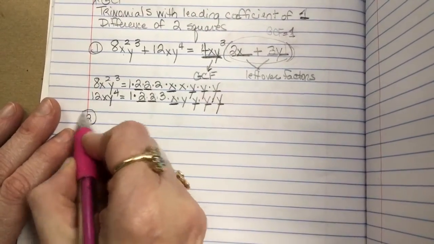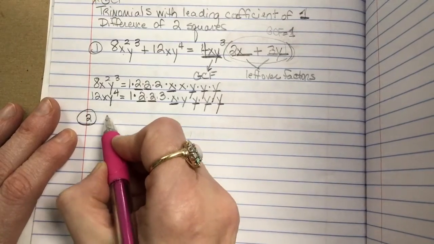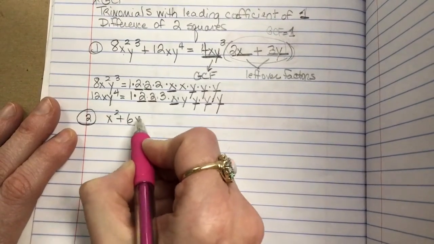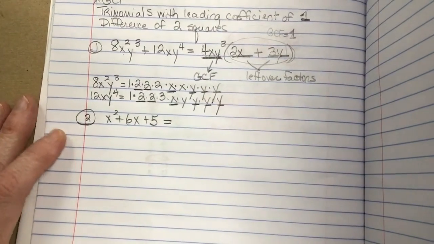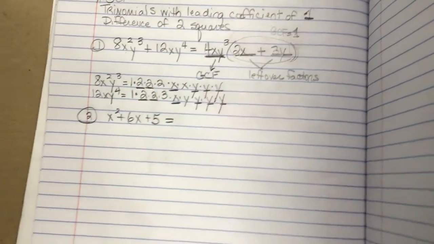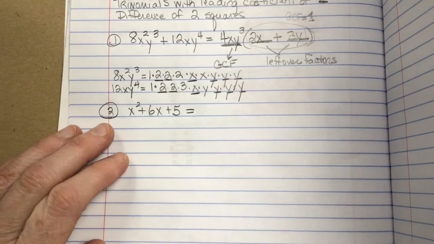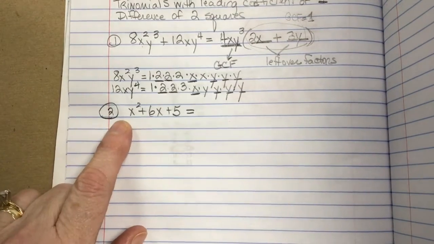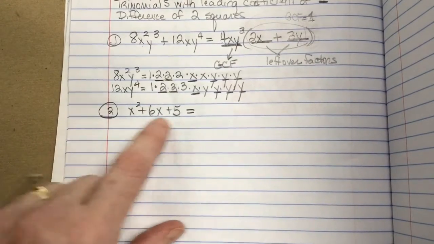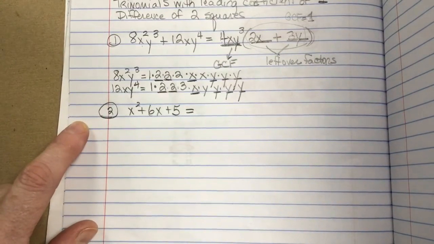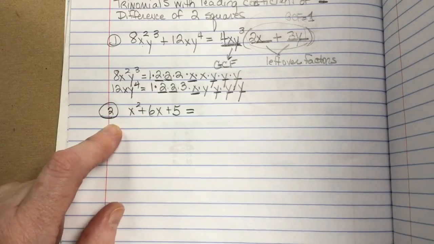Number 2. So we're going to start with x squared plus 6x plus 5. Now, my first thing is, does it have a GCF other than 1? Let me straighten that up. And it does not. X times x, 2 times 3 times x, and 1 times 5. There's nothing that will go into any of those except 1. That's all you would have underlined in their factor trees.